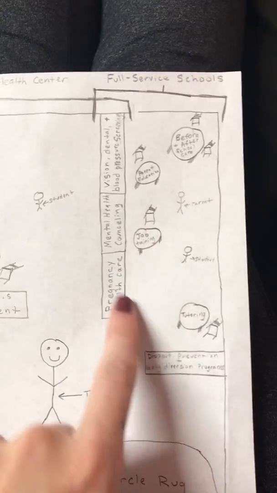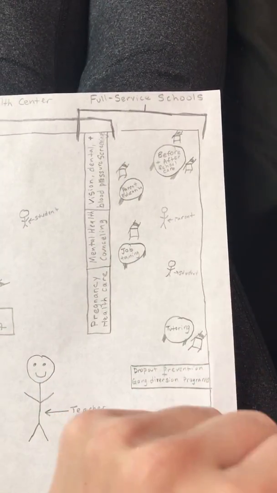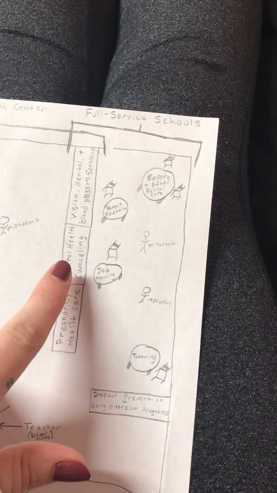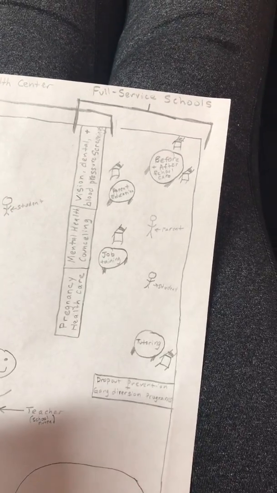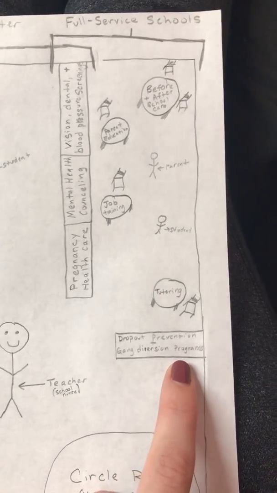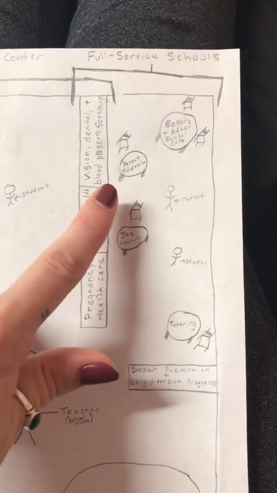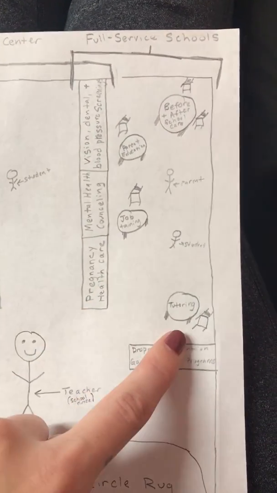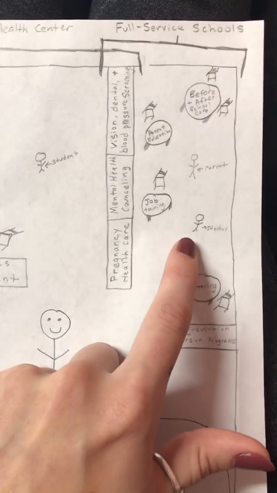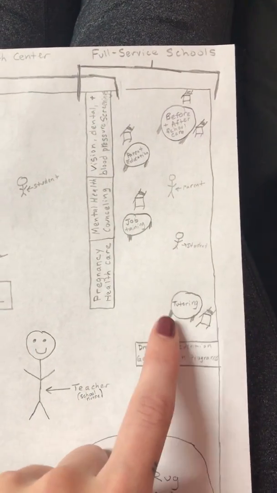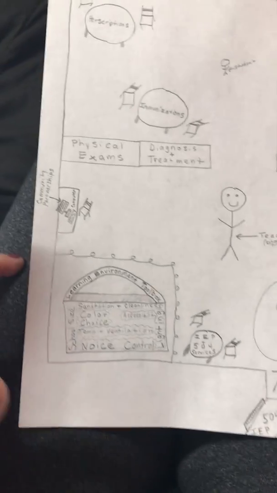And then sharing this little wall is the other full services for schools, like pregnancy health care, mental health counseling, and other screenings that typically you would get in a doctor's office, as well as dropout prevention and gang diversion programs. And other tables inside like before and after school care, parent education, job training, and tutoring. And I have both examples of little parents and students in this full services schools area because parents can also use these services, obviously.